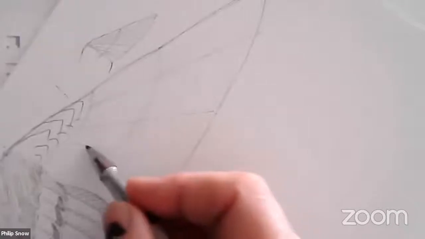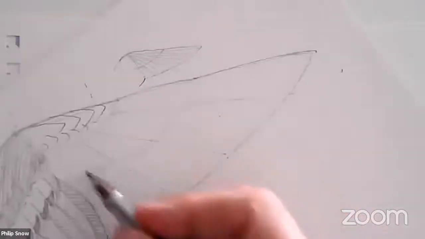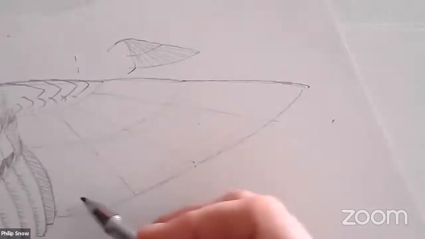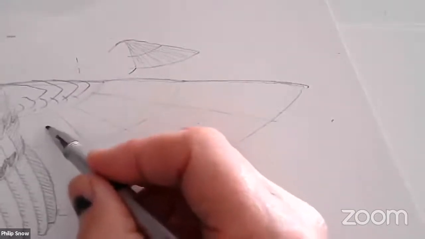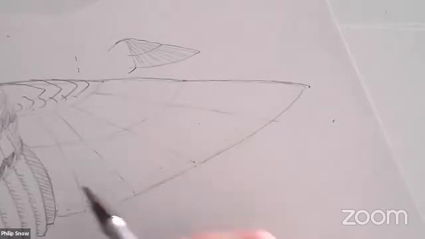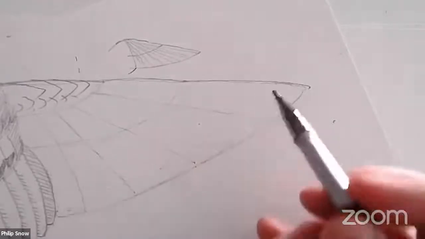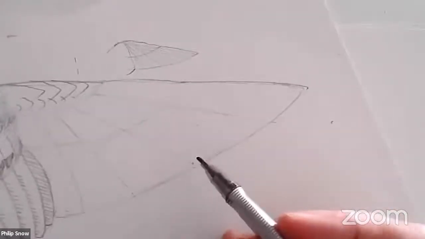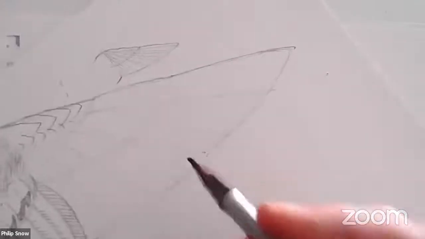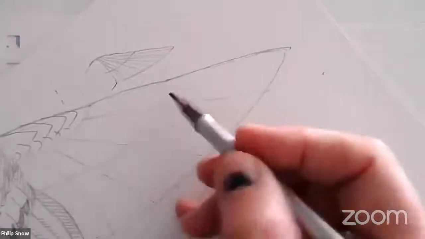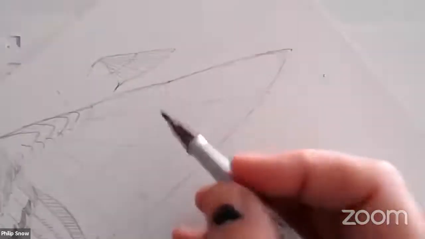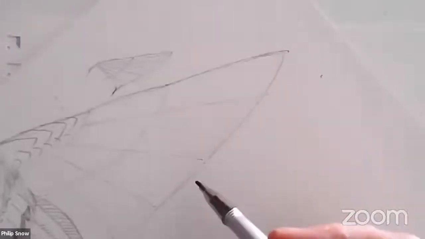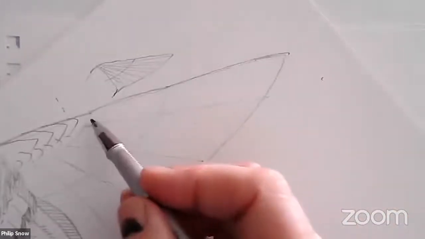Divide that one again, and then divide this one. So at the moment we've got 1, 2, 3, 4, 5. So we need to divide those in half. Now I should have said, do them pale with your pencil to begin with, because you can always adjust them as you go along.